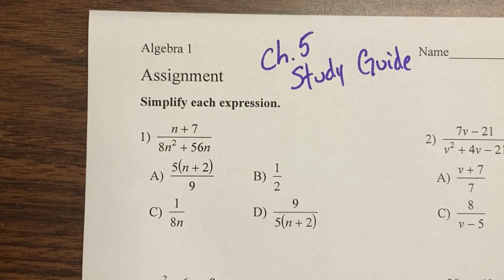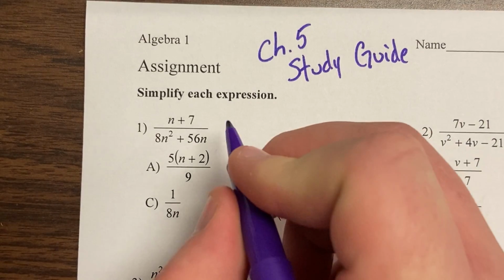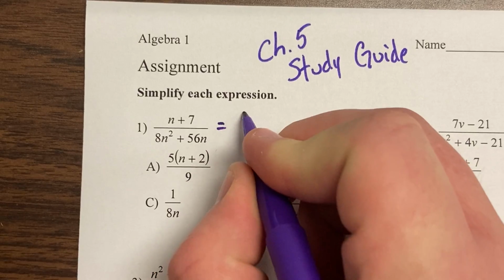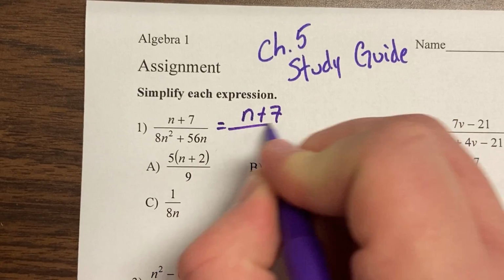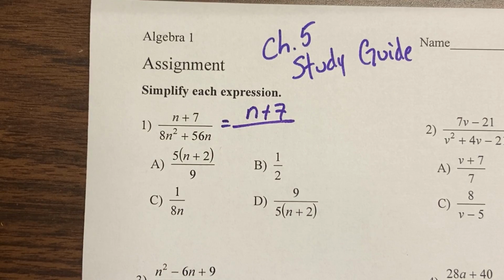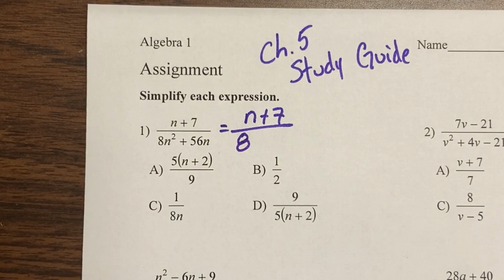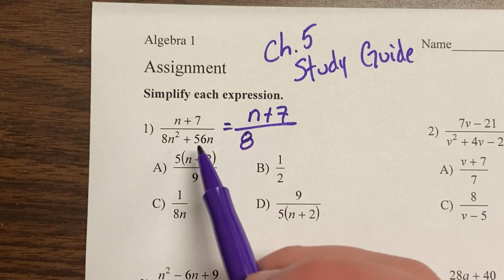All right, so if we look at number one, anytime I see these, we definitely look to cancel. But the second thing I look for is whether there's something I can factor, common factors that I can pull out. Well, n plus 7 is in the top. That can't go any further. But down in the bottom, I have an 8n squared and a 56n. I know 8 goes into 56, so I can factor out an 8. And this has an n squared and an n.